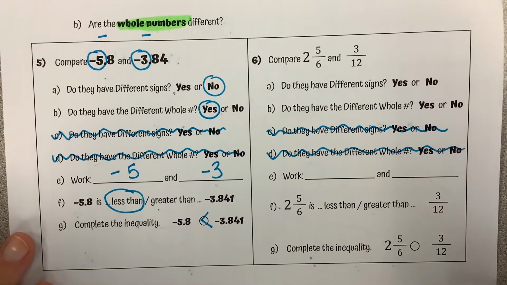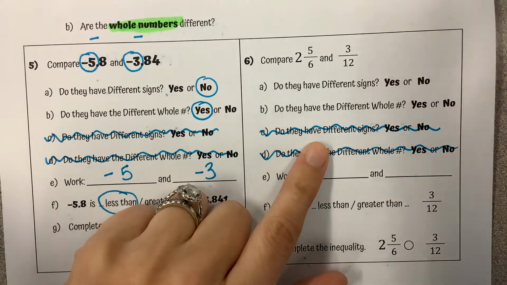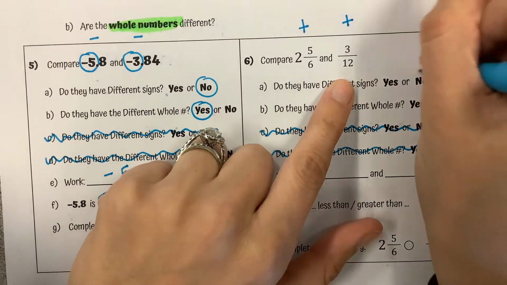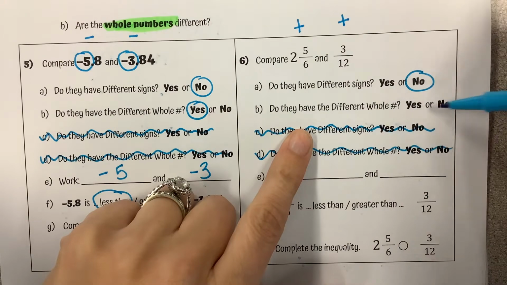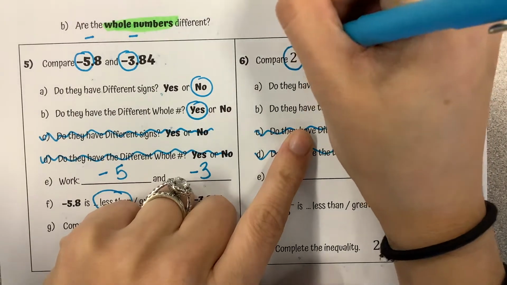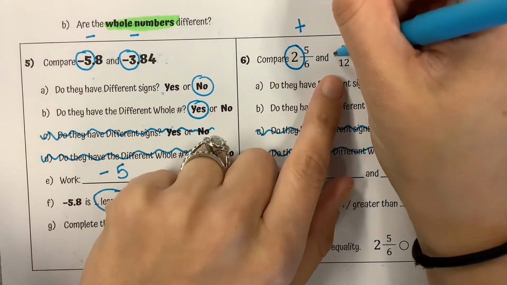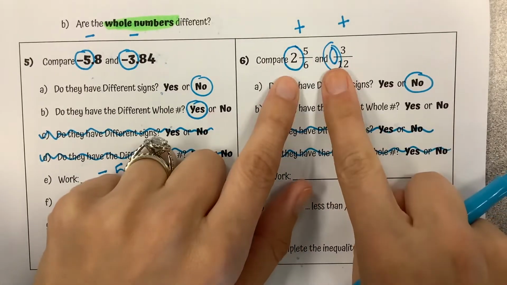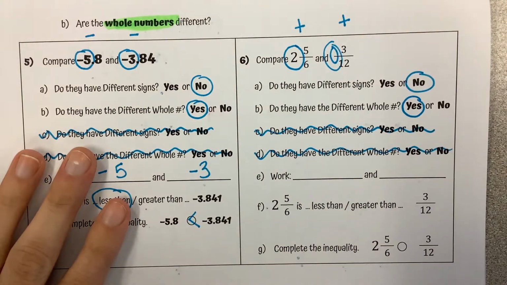Okay, number 6. First question, do they have different signs? Yes or no? Well, we have a positive and we have a positive. So no, they don't have different signs. Next thing, do they have different whole numbers? Well, the whole number is that number next to the fraction. We've got a 2 here. We have nothing here, which means the whole number is 0. So we have 2 and 0. Those are different. So yes, they have different whole numbers.